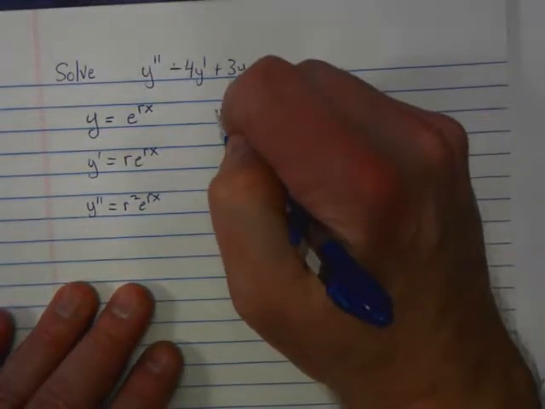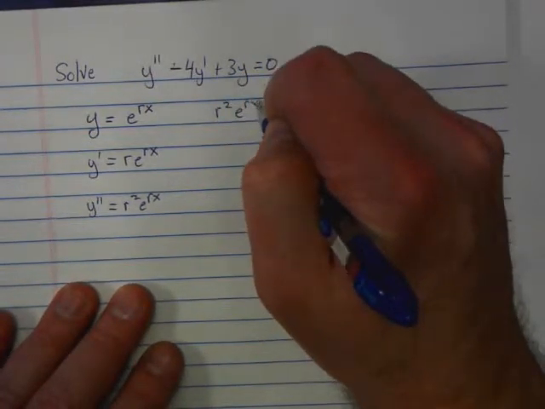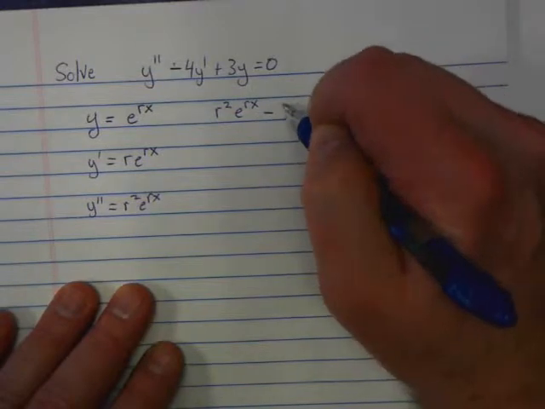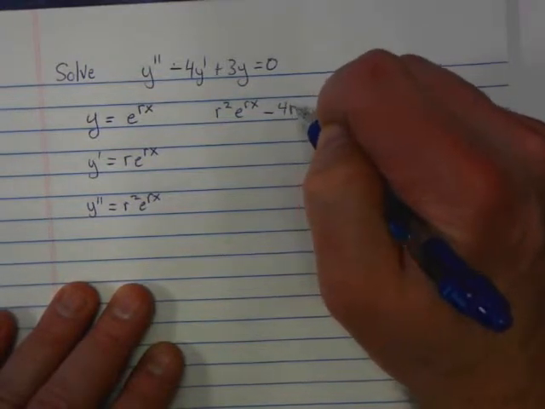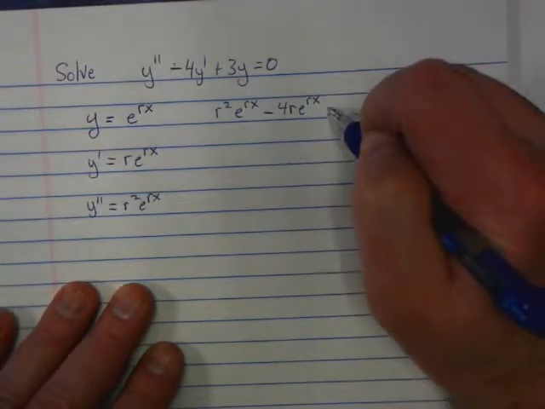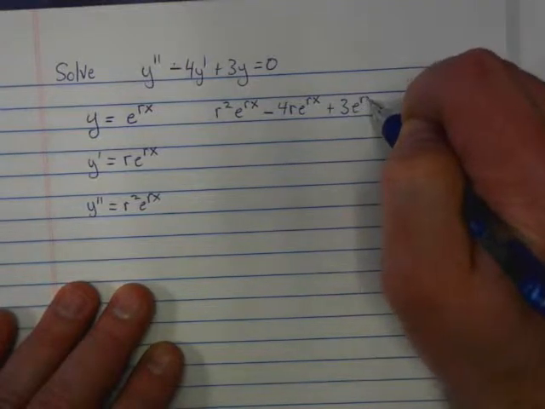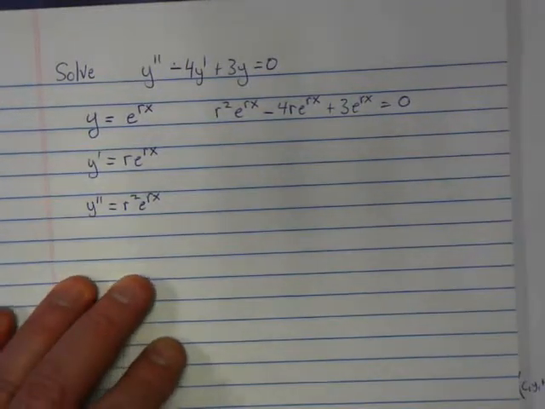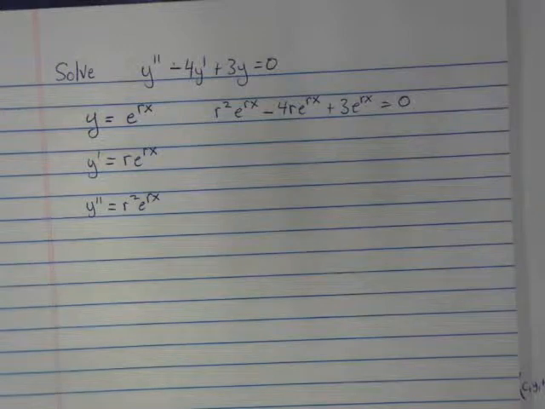I get r squared e to the rx minus 4r e to the rx plus 3 e to the rx equals 0. Kind of like the homogeneous substitution. Similar to the homogeneous substitution, yep. Except it's going to work out so much better. You're going to like this so much.